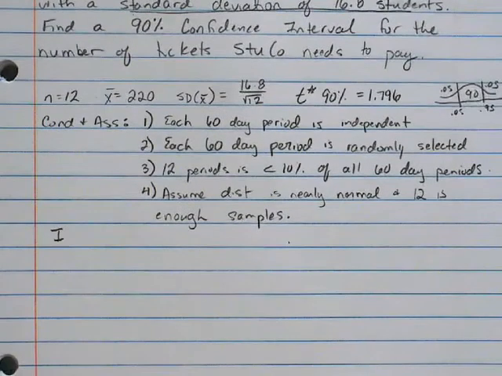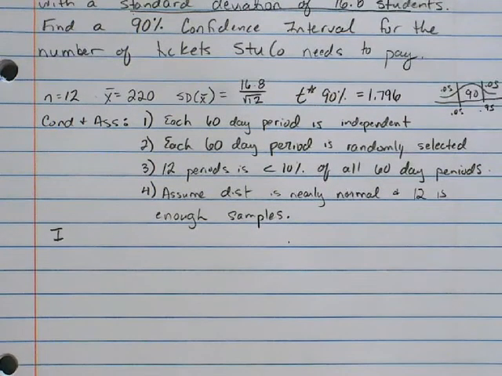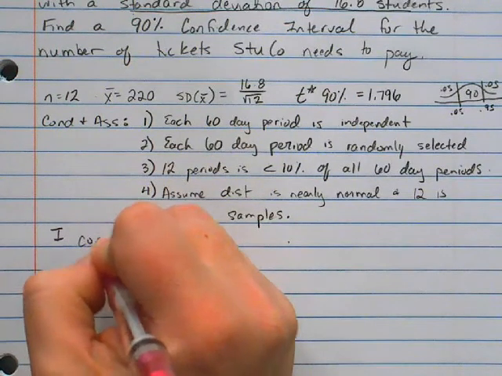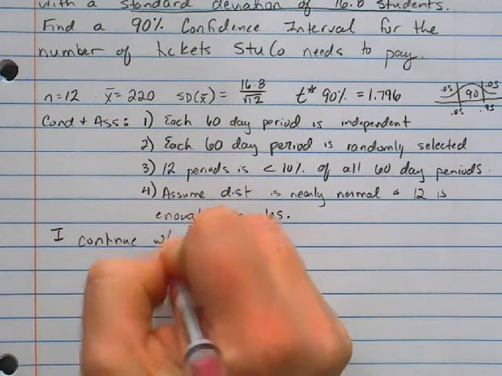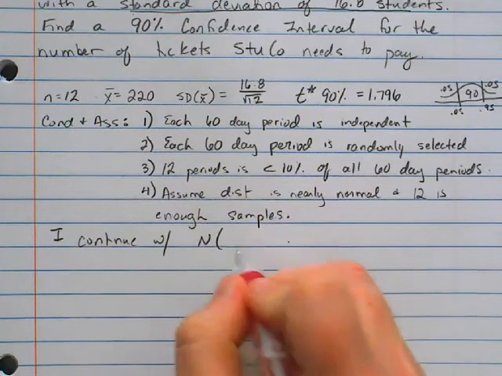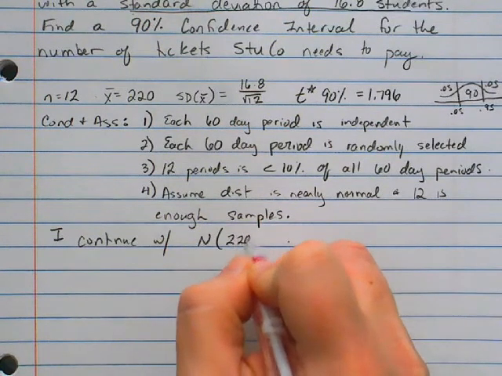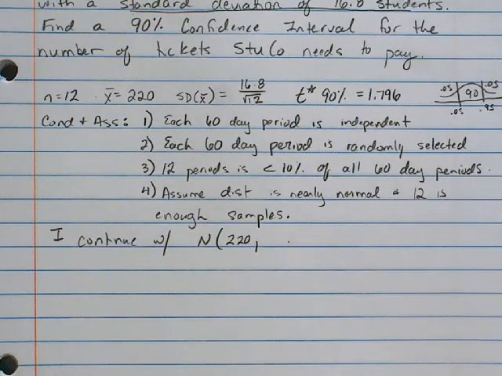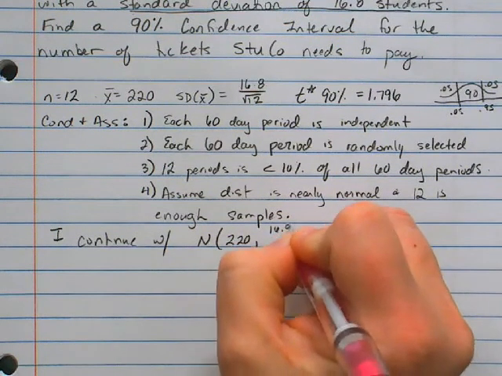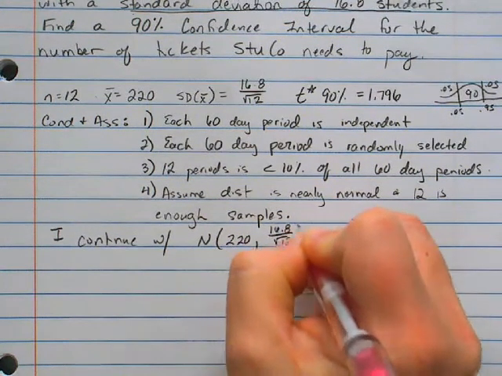I gotta scooch up. So the next sentence starts with I. I what? I continue with n. Now what's my mean? Very good, it's 220. And then what's the standard deviation? 16.8 over the square root of 12.